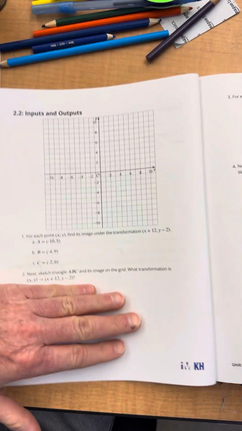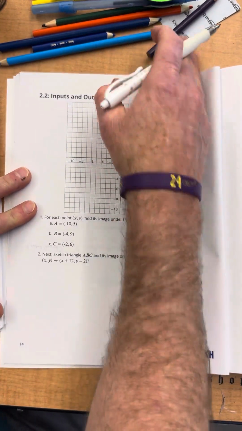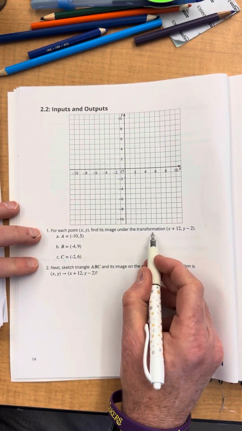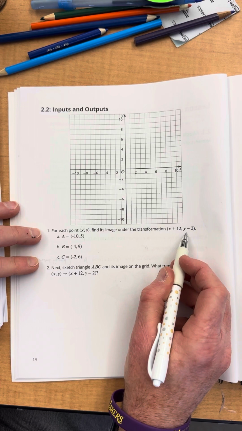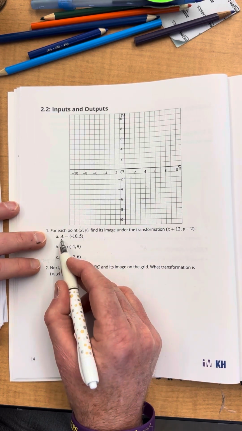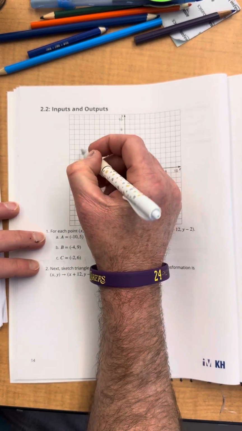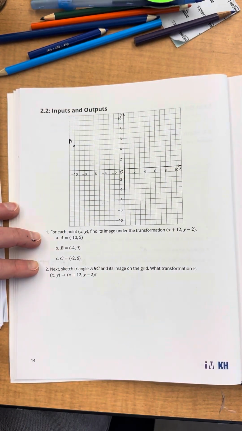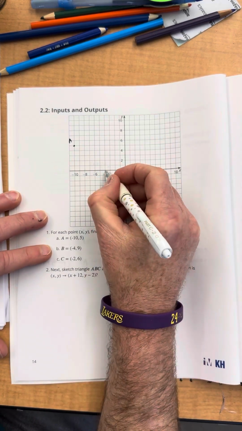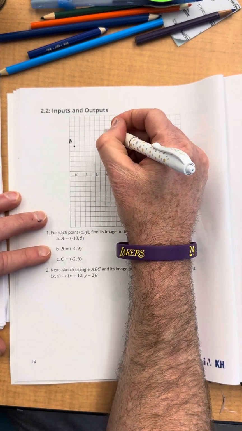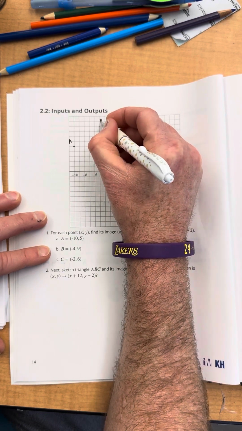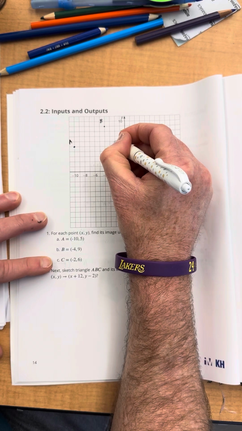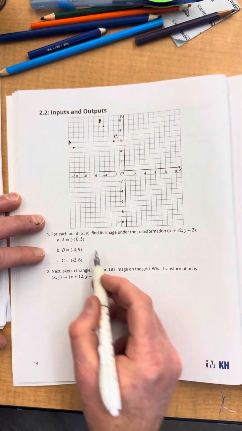Okay, second one is inputs and outputs. 2.2, inputs and outputs. For each point x, y, find its image under the transformation x plus 12, y minus 2. So let's start plotting the points. A is negative 10, 5, which is right here. Here's A. B is negative 4, 9, which is right here. That's B. And C is negative 2, 6, right here. Is C.